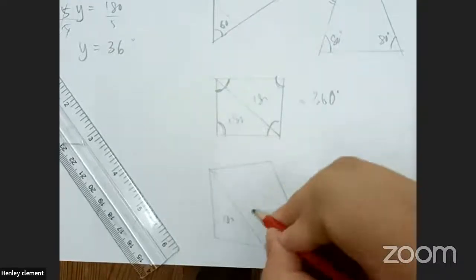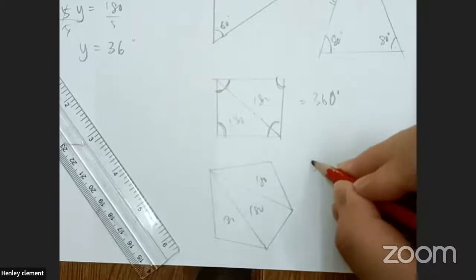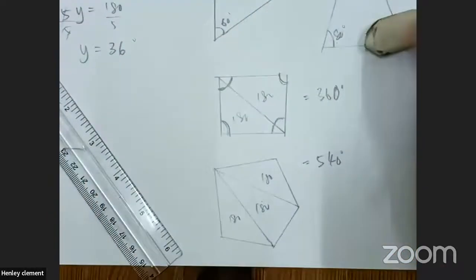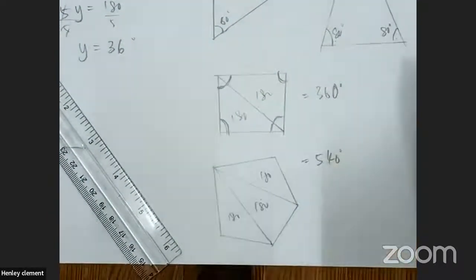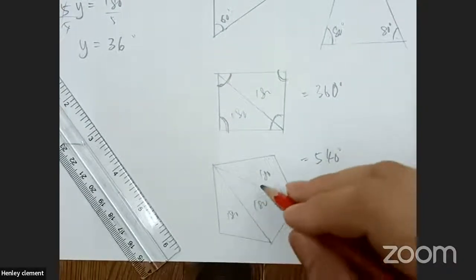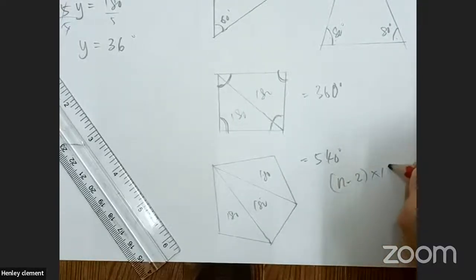So it's 180, 180, 180. So it's 540, sorry, 540 degrees. So in the end you can have this formula. If I have 5 sides, it's 5 minus 2, which becomes 3. So it's n minus 2 times 180.